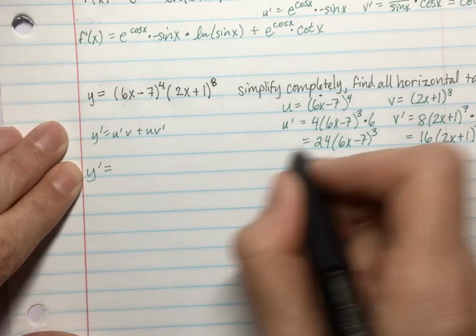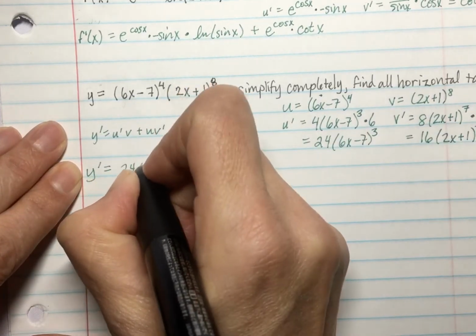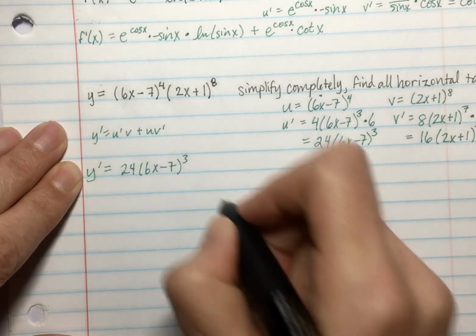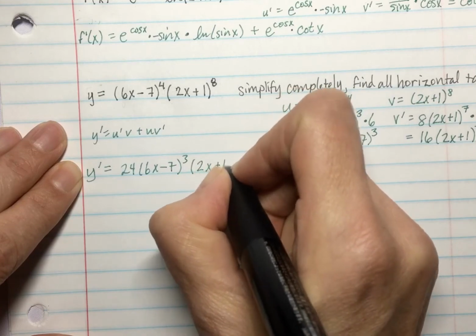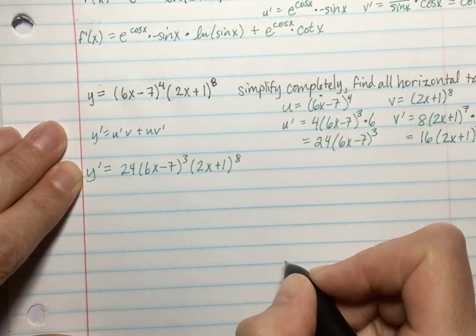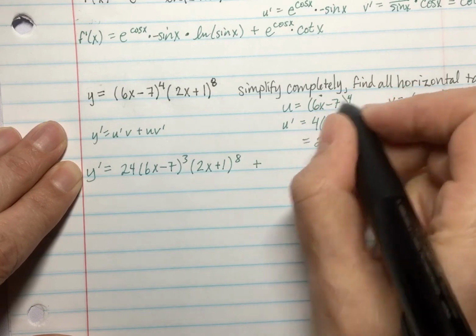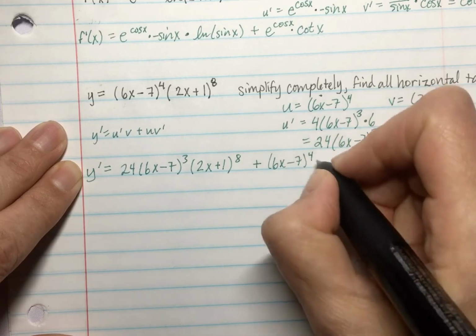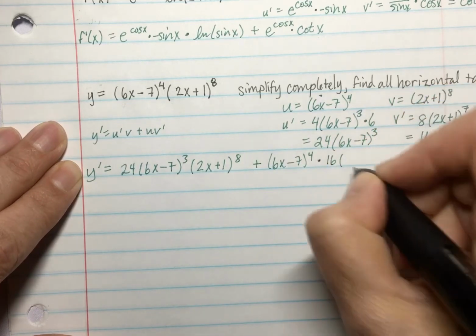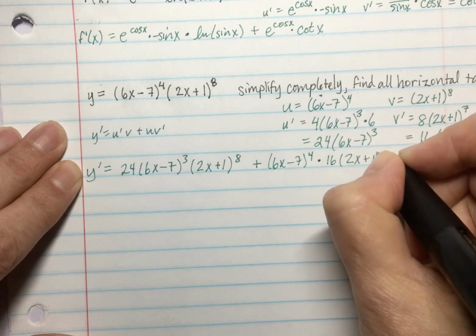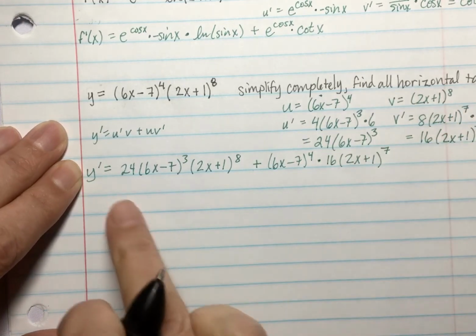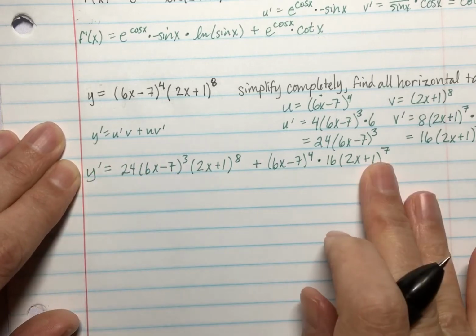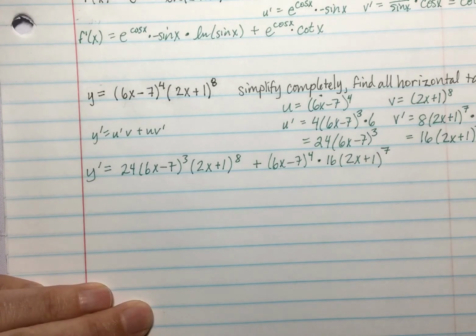Okay, so y prime: u prime, the 24 times 6x minus 7 cubed, times v, which is 2x plus 1 to the 8th, and then plus u, which is the 6x minus 7 to the 4th, times v prime, which is the 16 times 2x plus 1 to the 7th. Okay, we're going to simplify this, and it is super not obvious how to simplify because it's so long and weird. So let's do an analogy first.